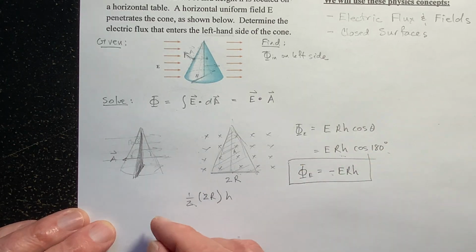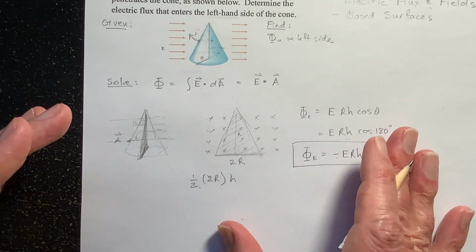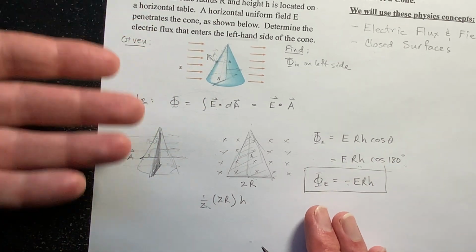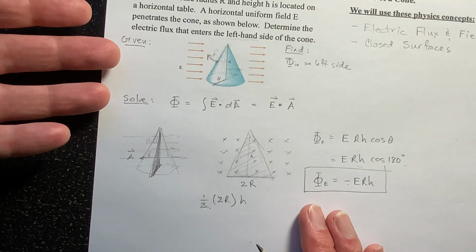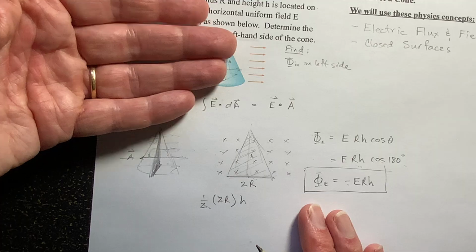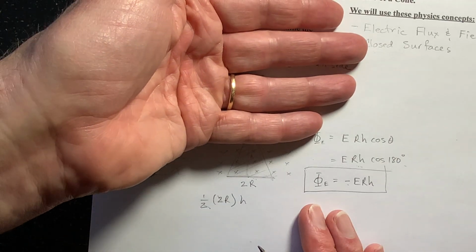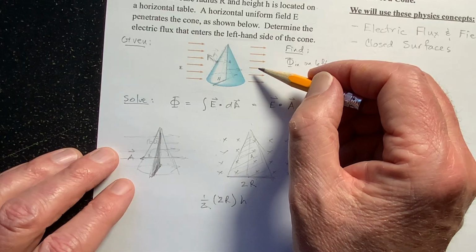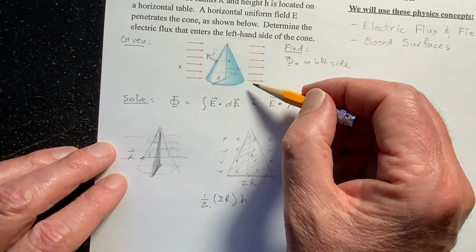But remember this. If you have electric flux outside of your closed surface, the amount of flux that goes in has to be equal to the amount of flux that comes out. So the net flux through this closed surface is 0.